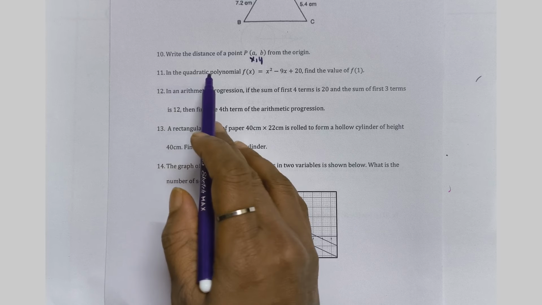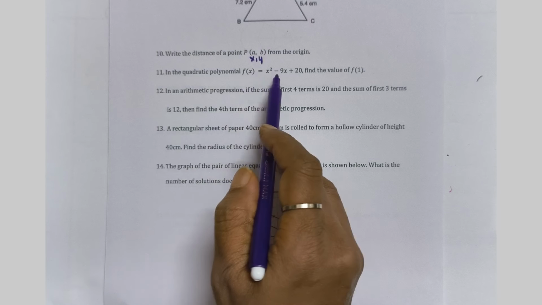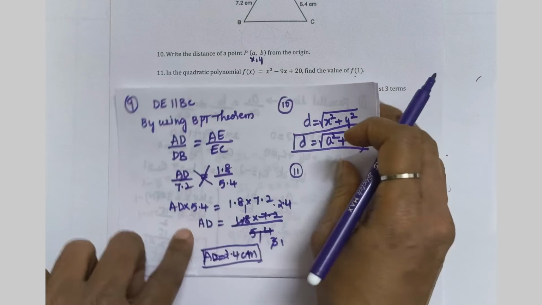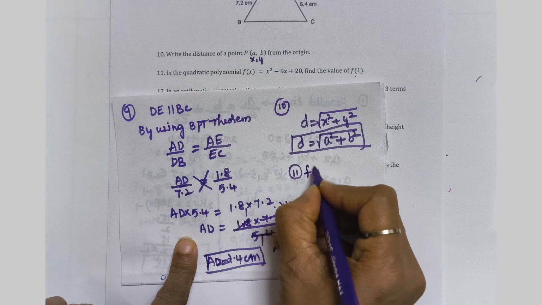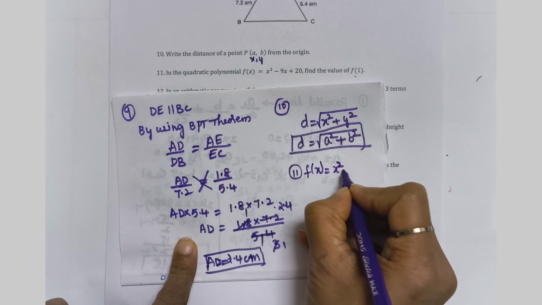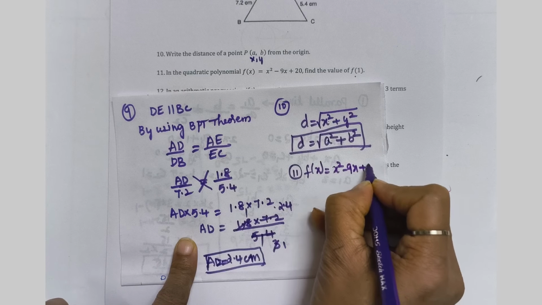Now the 11th question. In the quadratic polynomial f of x is equal to x square minus 9x plus 20, we will find f of 1. Okay, 11th question. See, f of x is equal to what is given? x square minus 9x plus 20.